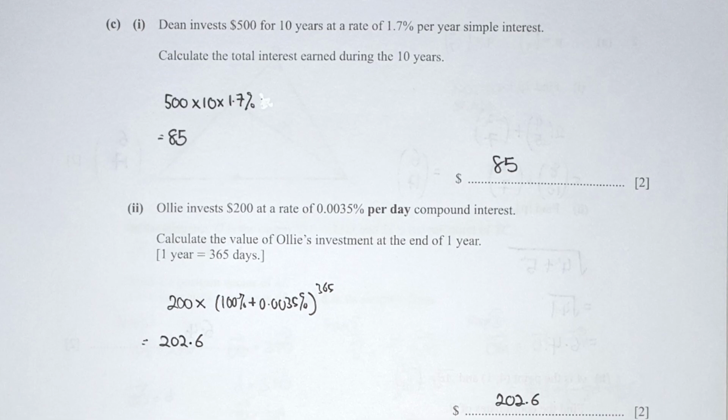As for part number 2, Ollie invested 200 at a rate of 0.0035% per day, compound interest. So the additional information given here is the number of days. So it's actually 365 days. So all you need to do is to take 200 multiply with 100% plus 0.0035% and then make it to the power of 365. Through this calculation, you will get 202.6.